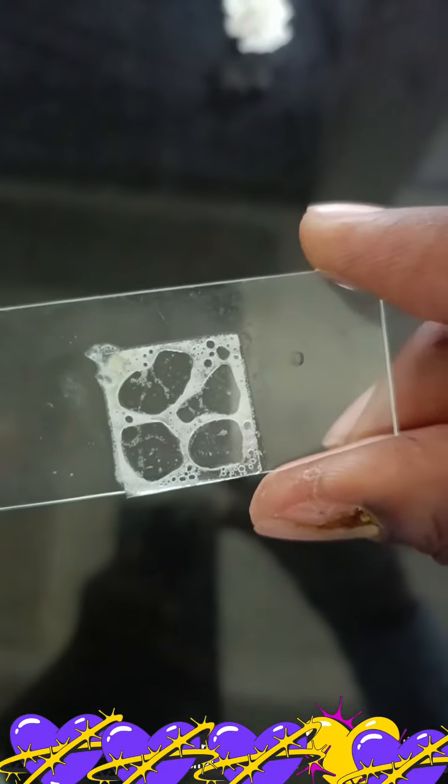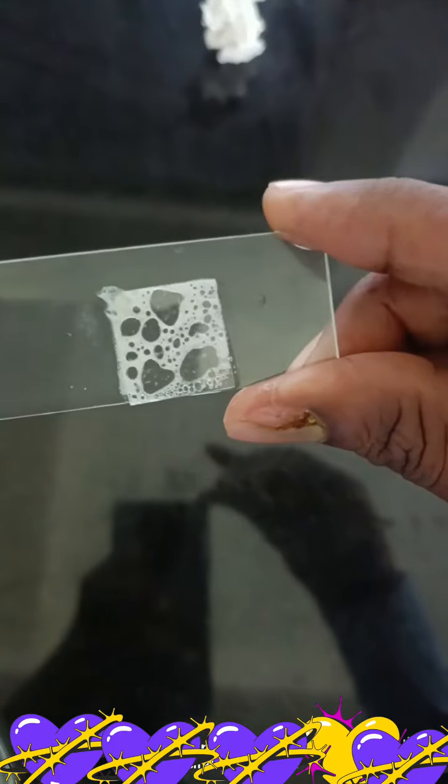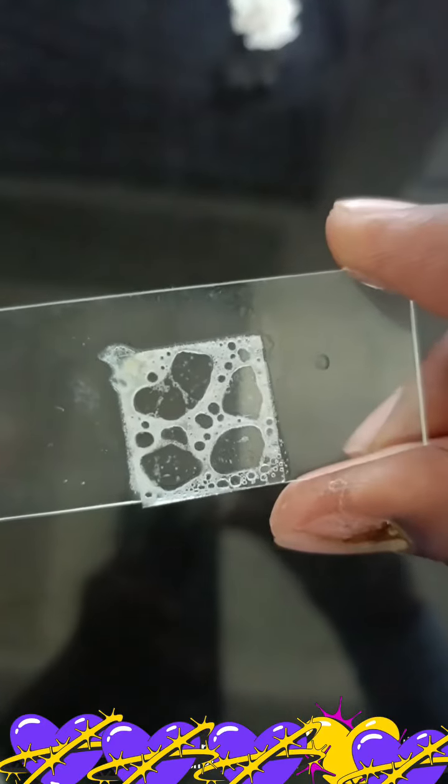Now my Catalase is positive. The next test is usually the Coagulase test to identify Staphylococcus aureus.